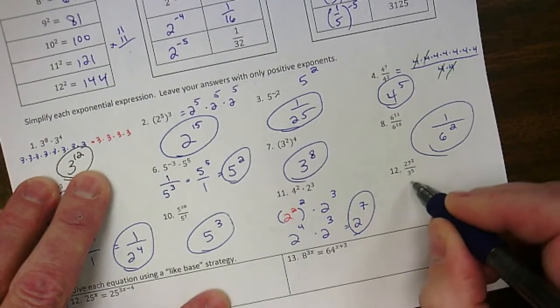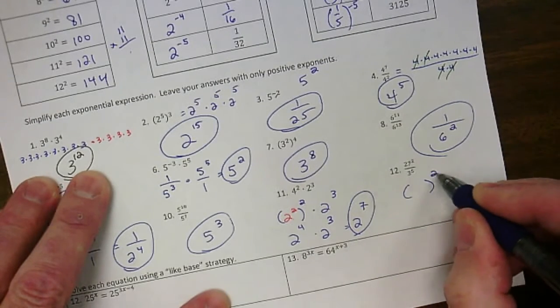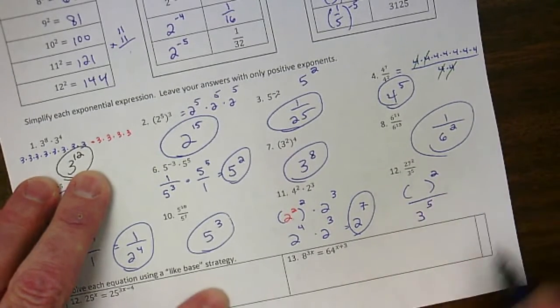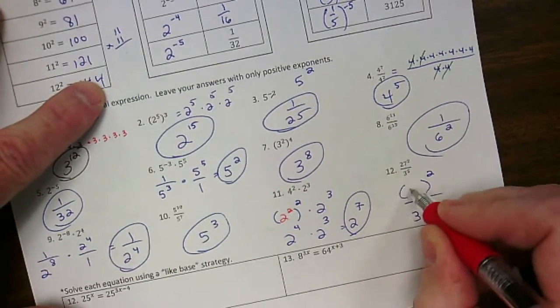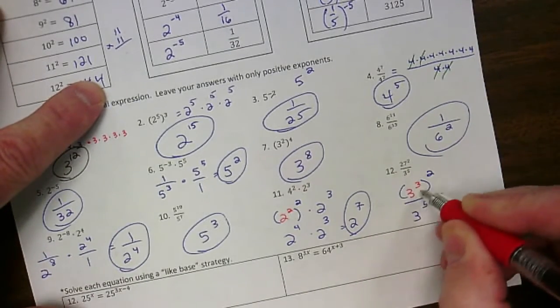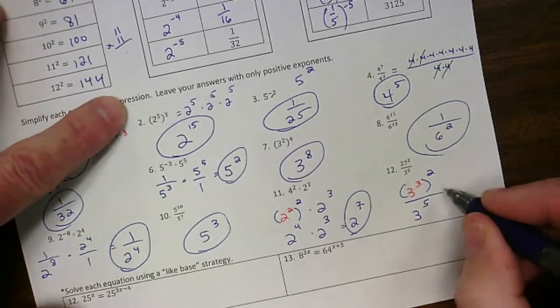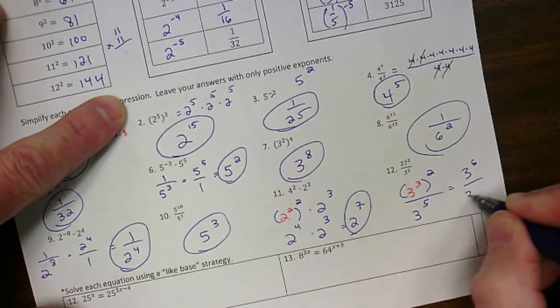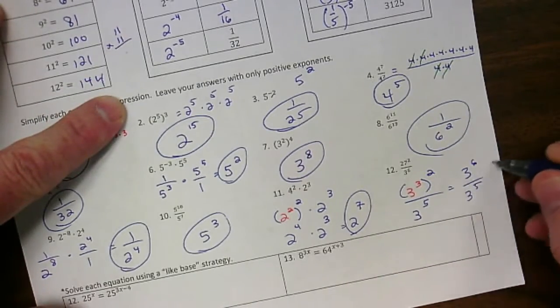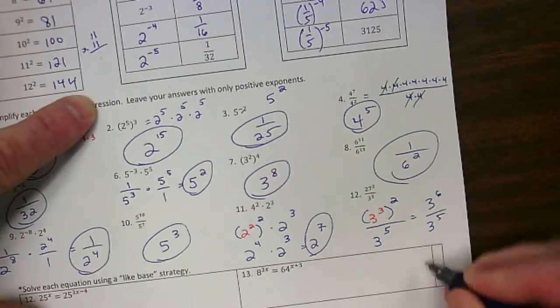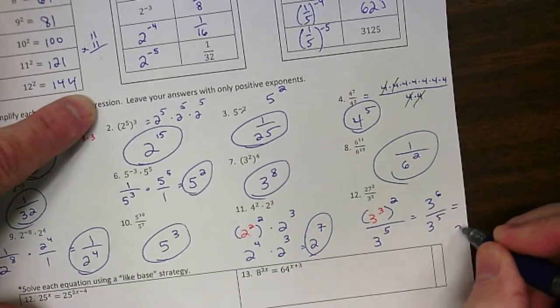Like base technique again. Instead of 27 squared over 3 to the 5th, what's 27? 27 is 3 cubed. Imagine those 3s canceling. What's left? 3.